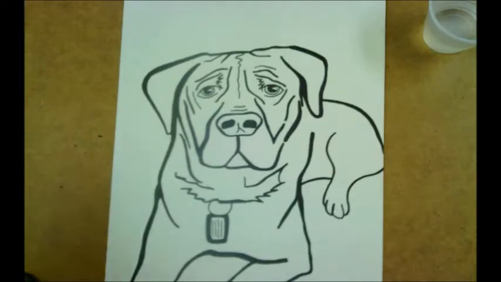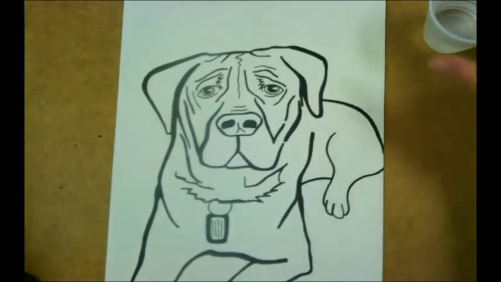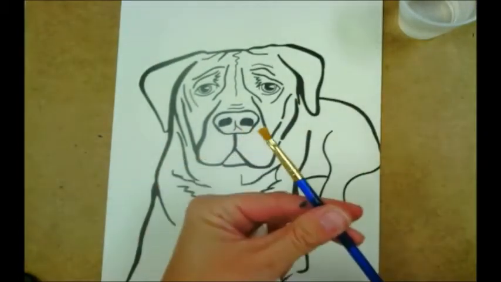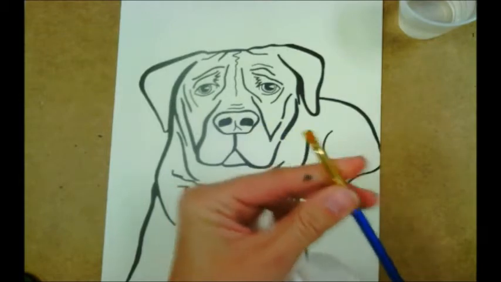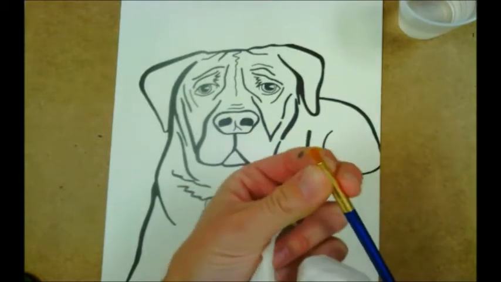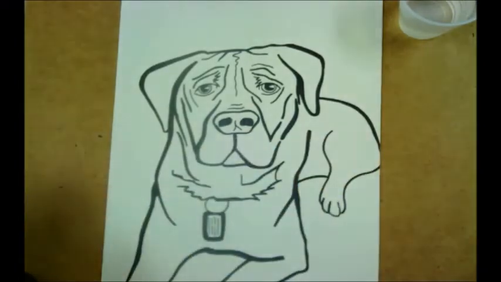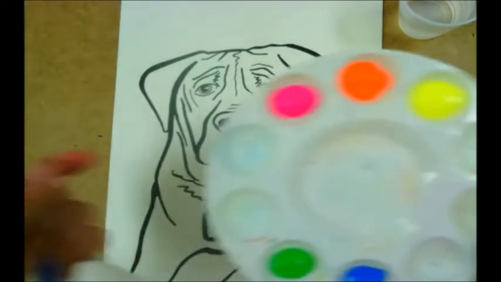Okay, so our next step is going to be adding paint. Here's the fun stuff. So what you're going to need is a little cup of water. You're going to use a small flat paintbrush, and you can tell it's flat because the crimp crimps the bristles in a flat form, okay? And you're going to be using neon paint, okay?